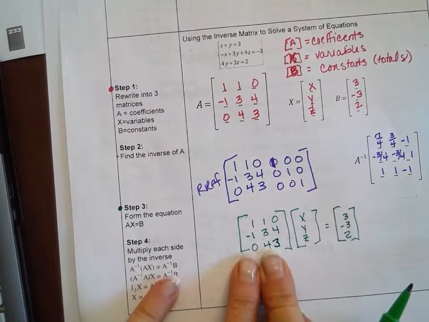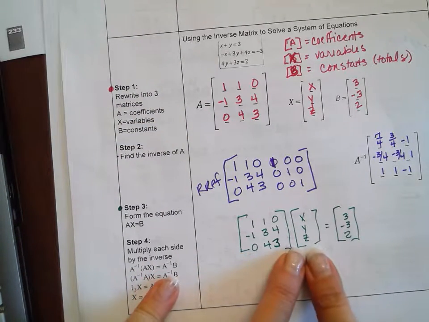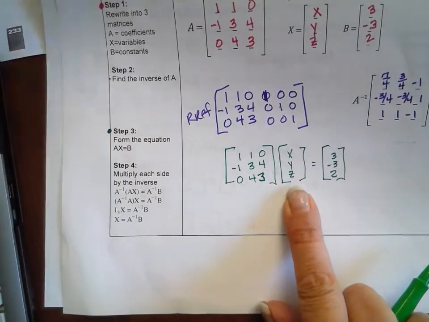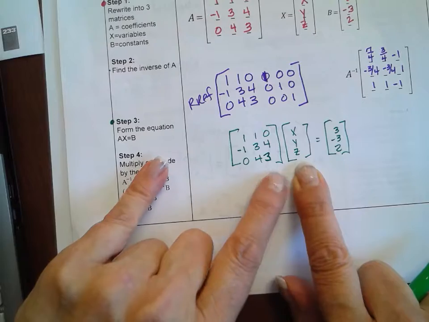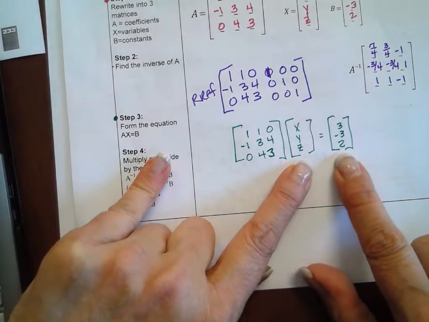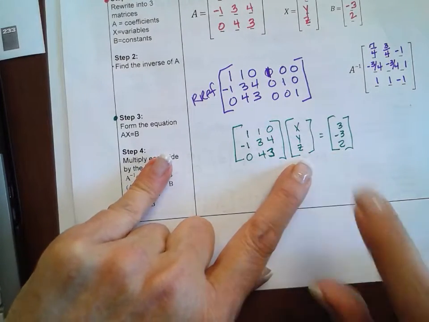Okay, so I use my A matrix. I set it next to my XYZ matrix. Sorry, the pumpkin keeps sticking on me. And I set it equal to the 3, negative 3, 2. Right?